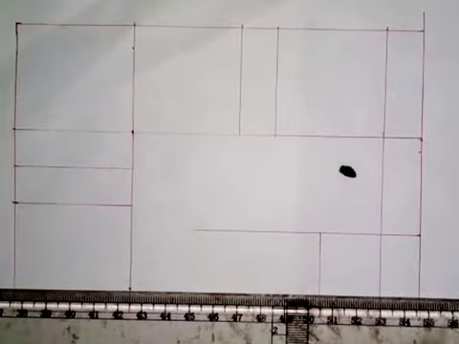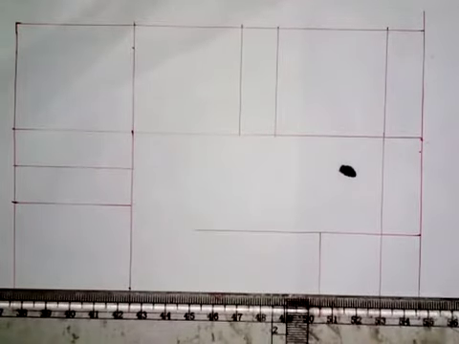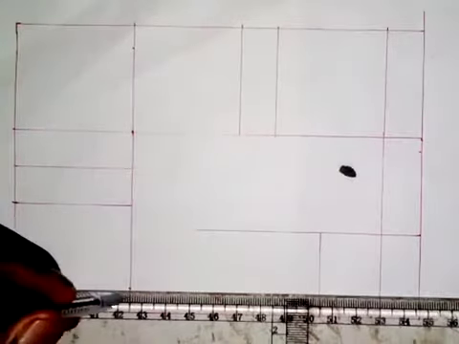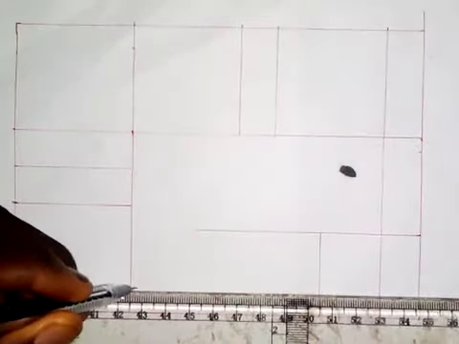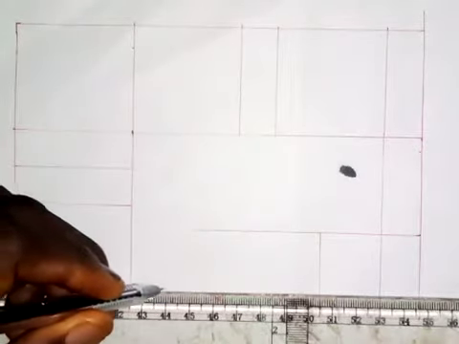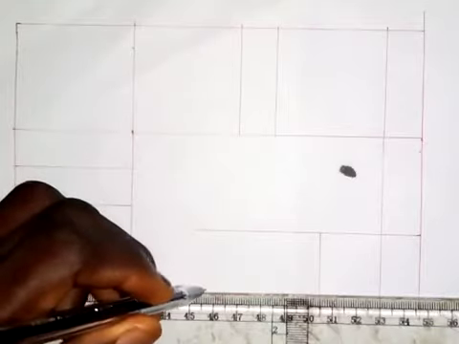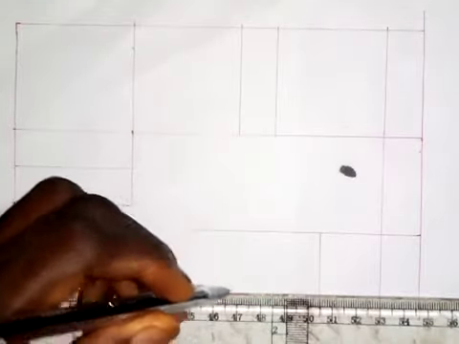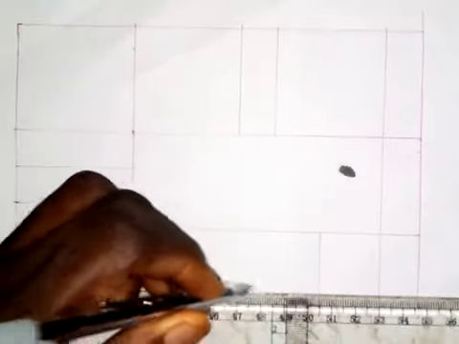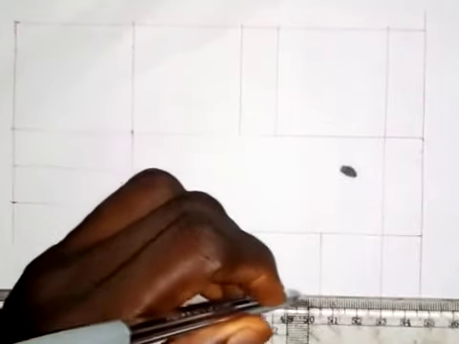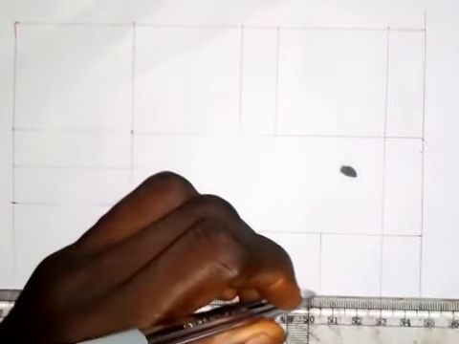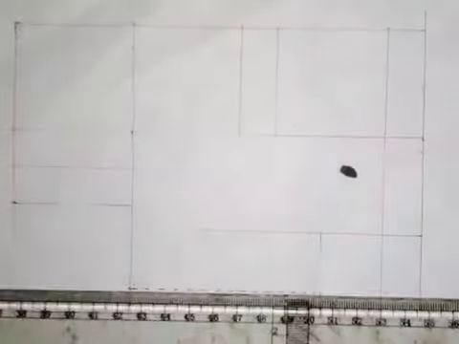I'm using this blue ink pen as my thick continuous line. So every part that I've made now, I will bring them out.